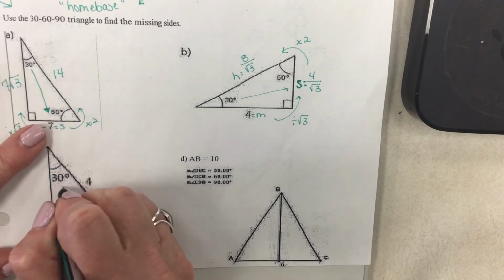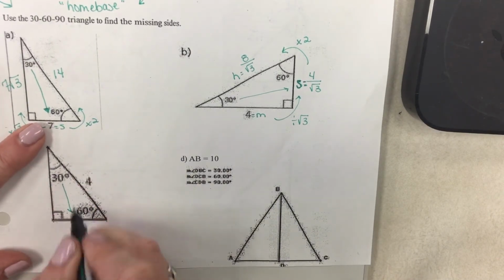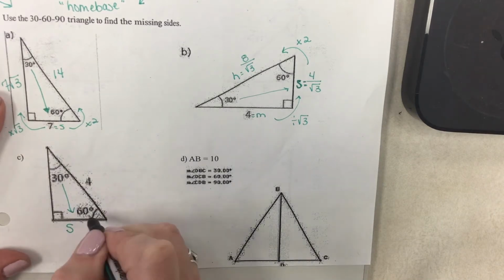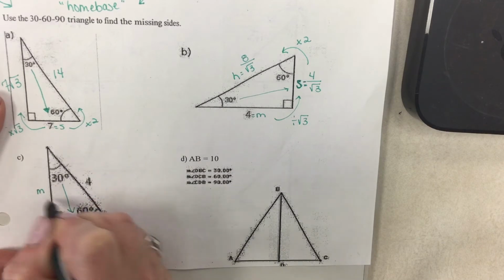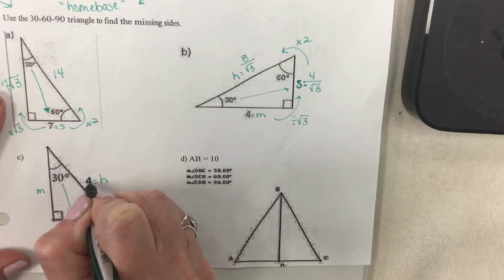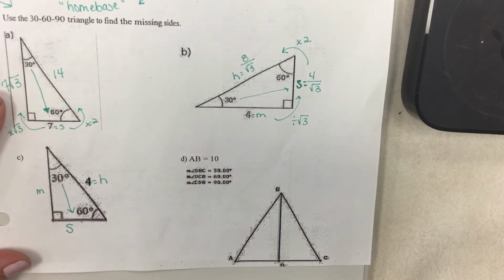All right, C. First thing, locate my short side. This is an S representing short side. My medium side is over here, opposite 60, and looks like my hypotenuse is what's given. And if you can't tell, that is a 4. So what I did is I labeled everything so that I know where I'm at.